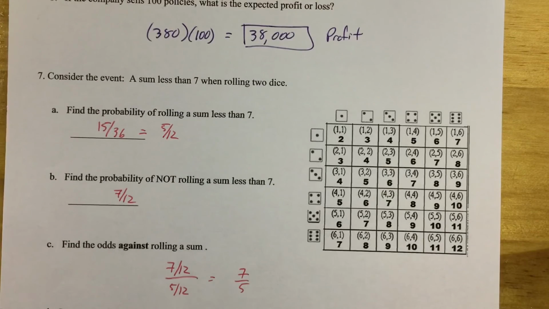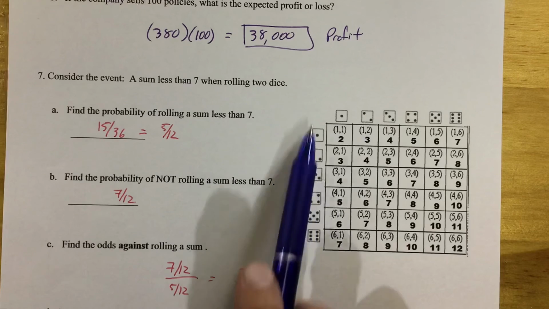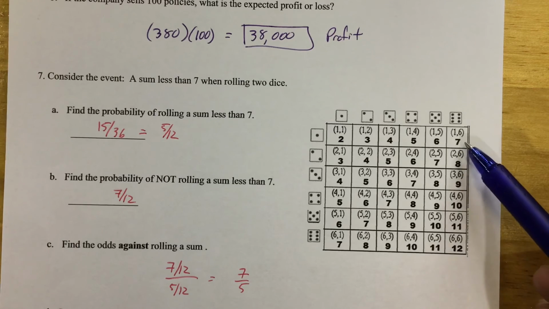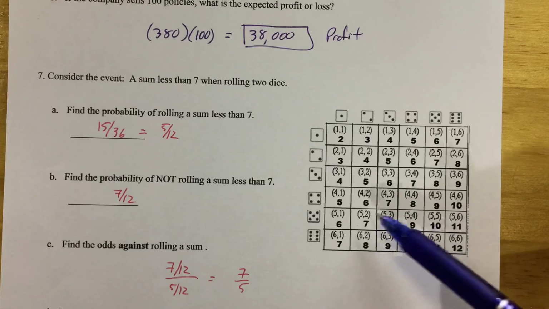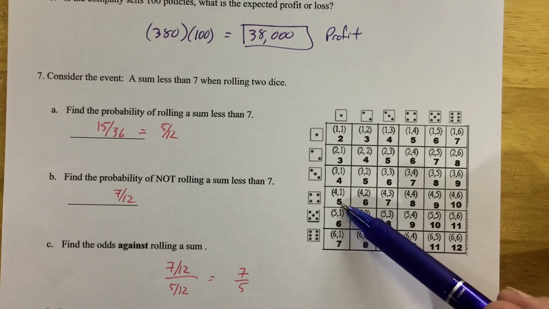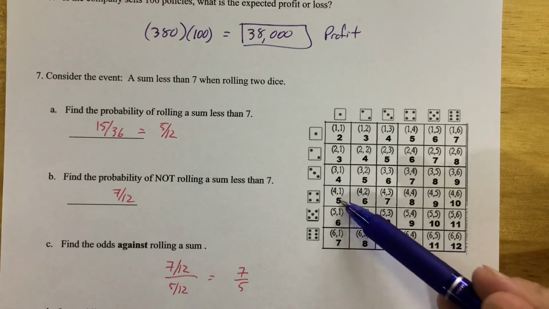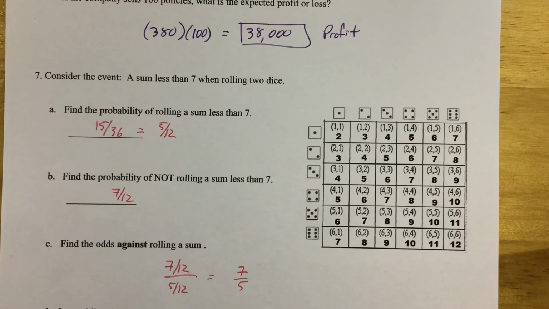All right, so what we're going to look at is an event of rolling 2 dice, and the sum being less than 7. Okay, so the table already here has all your sums on it. You have the 7s in that diagonal, and then all the bigger numbers here. So we're looking at 6, 5, 4, 3, and 2 as the numbers. So you've got 1, 2, 3, 4, 5, 6, 7, 8, 9, 10, 11, 12, 13, 14, 15. You have 15 options that would be values that are sums less than 7.